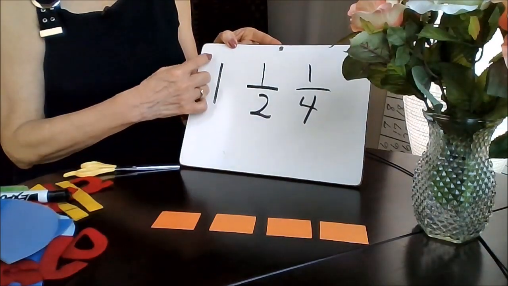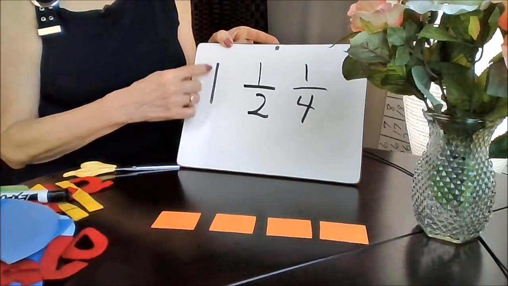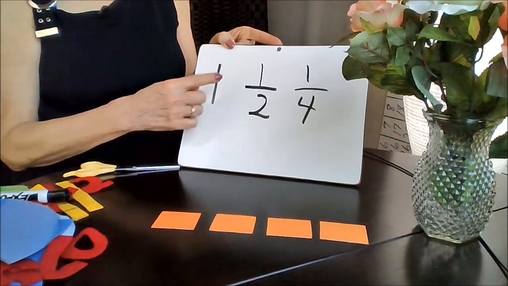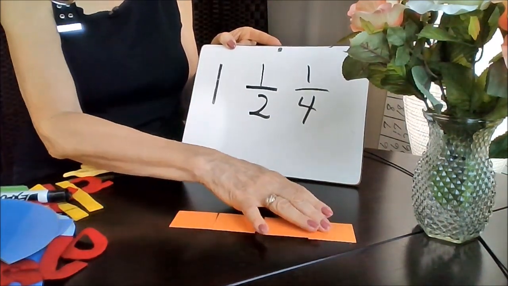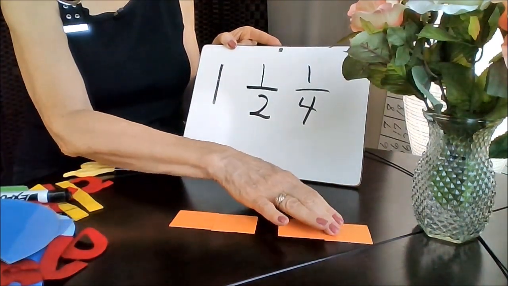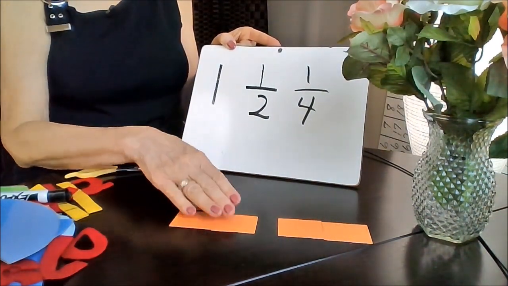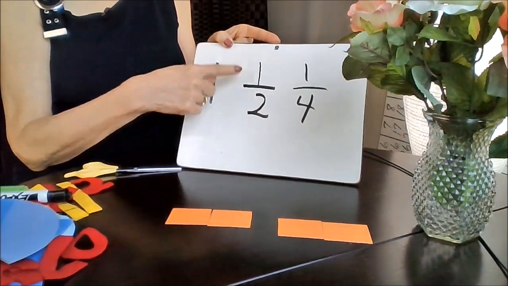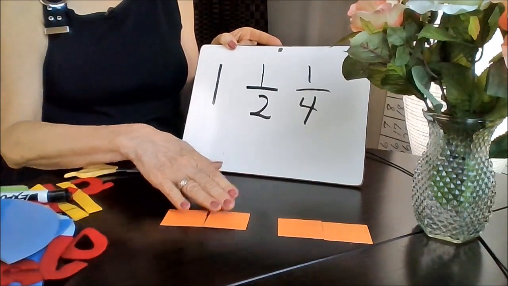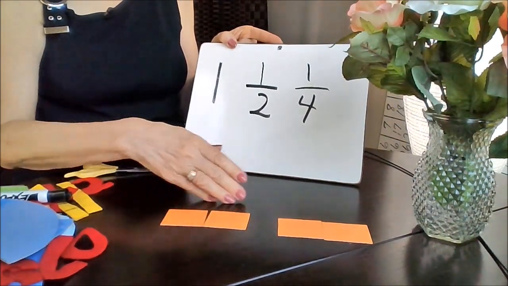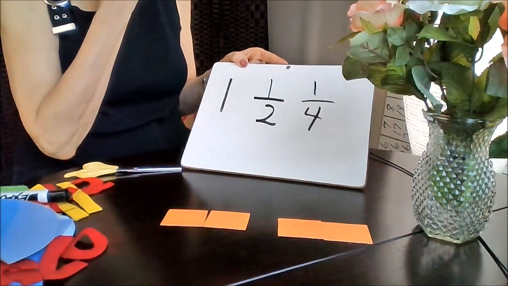That is a whole. I made it bigger so it was a bigger piece at the time. And then when I cut it this way, there were 2 sections in the whole line. One of those sections would have been 1/2. We call it 1/2. There are 2 pieces. The bottom number of a fraction tells you how many pieces are in the whole.